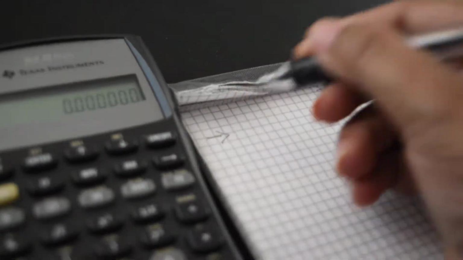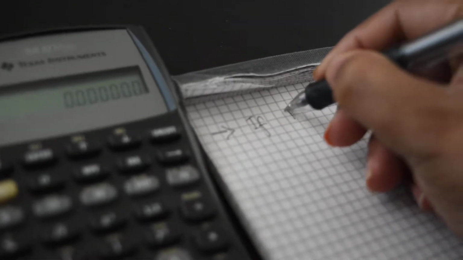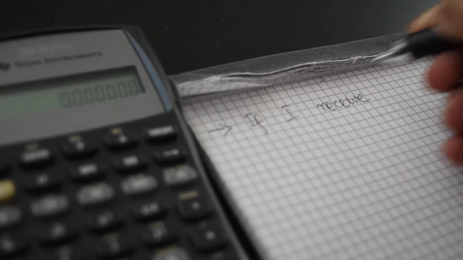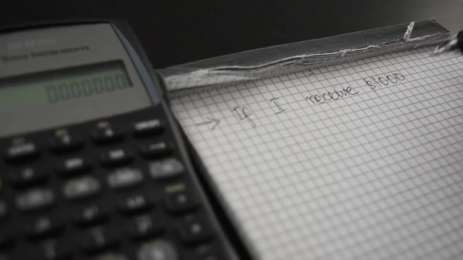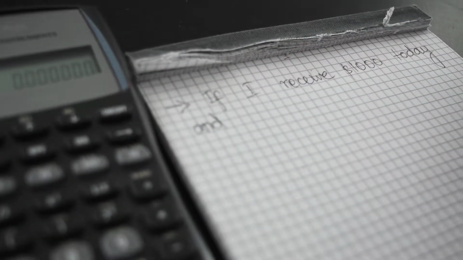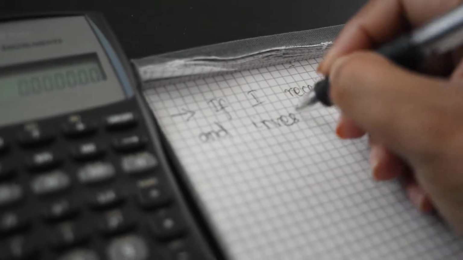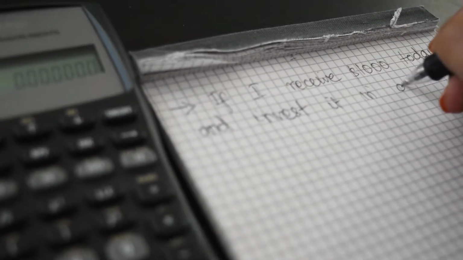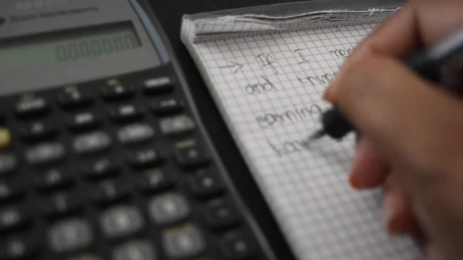Let's assume if I receive $1,000 today and invest it in an account earning 10% interest rate, what would I have in 1 year?